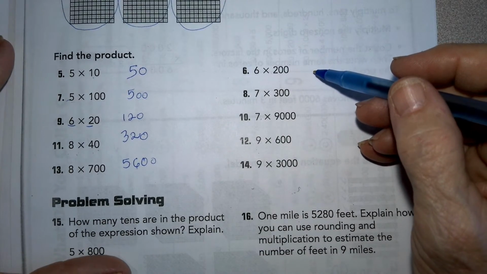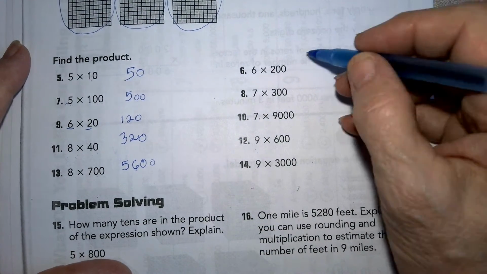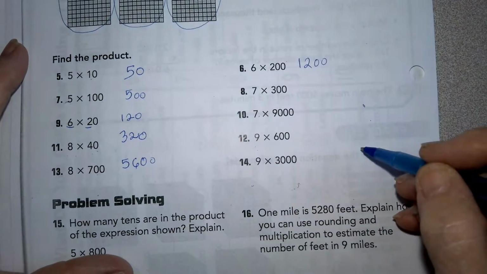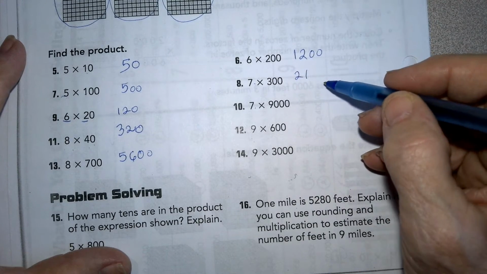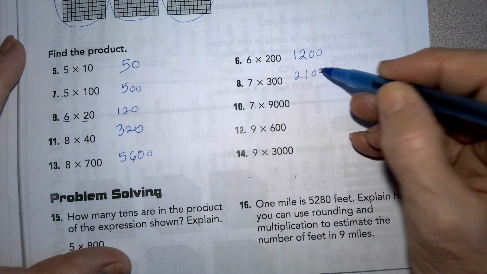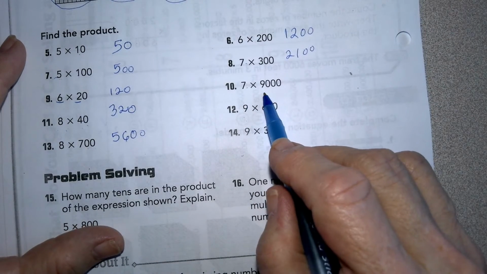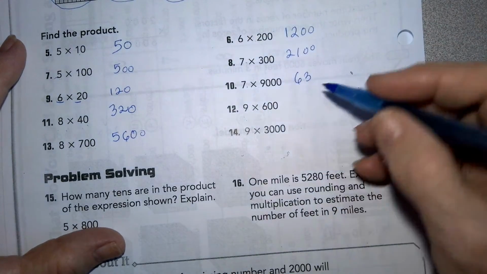If you know it, say it. 6 times 200? 12. And then how many zeros? 2. Awesome. 21. With how many zeros? 2. 63. 7 times 9 is 63. 3 zeros. 3 zeros.